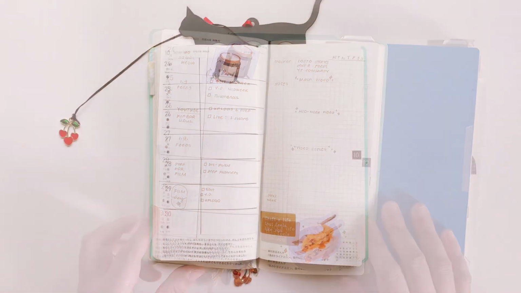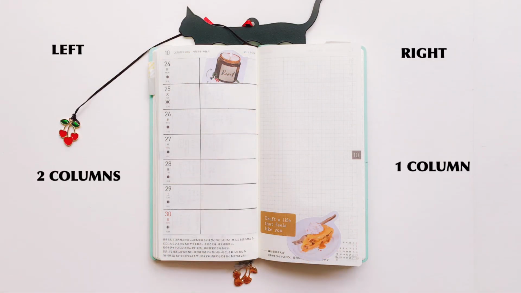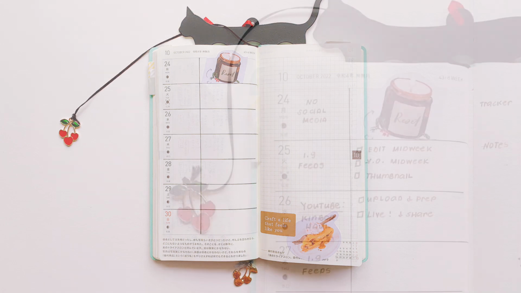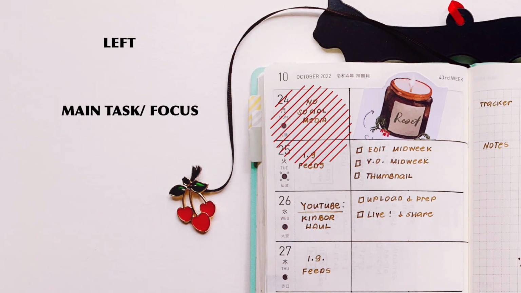So for my Hobonichi Weeks Nuance, I only have 2 columns on the left page, while the right page is almost completely blank for now because I'm going to be dividing that later on in the next photo that you will be seeing. And here on the left page, I have my main task or focus as my first column.